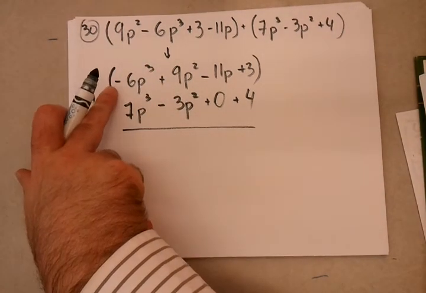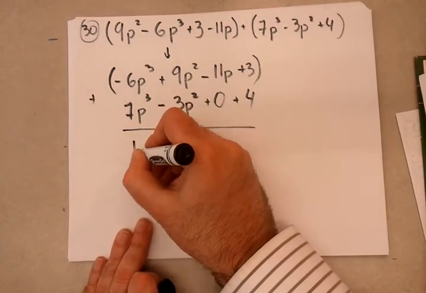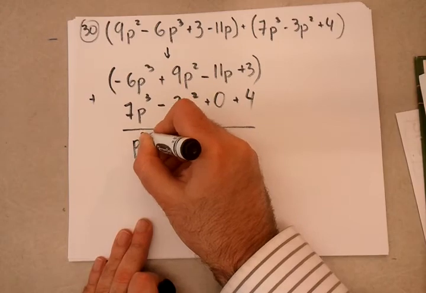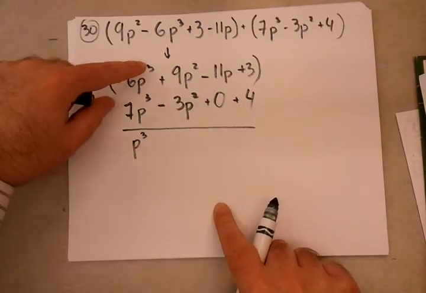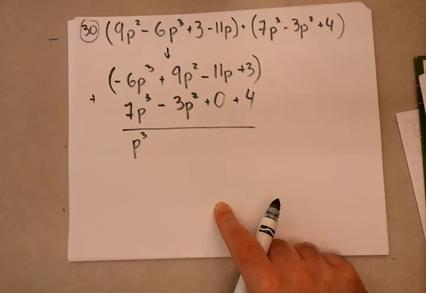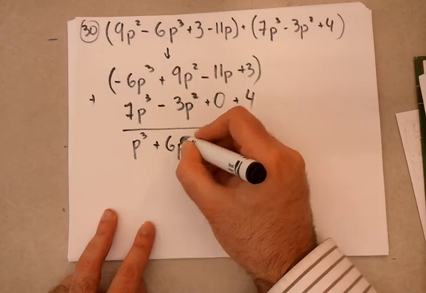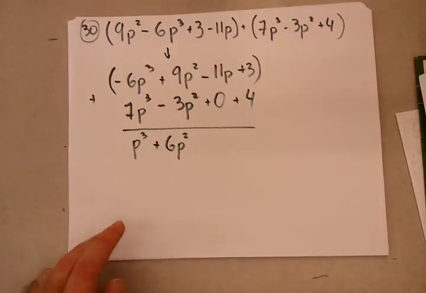So negative 6p to the third, positive 7p to the third. That's just 1p to the third, or just p to the third. Positive 9p squared minus 3p squared. That's going to give us a 6p squared, positive of course. And then negative 11p.